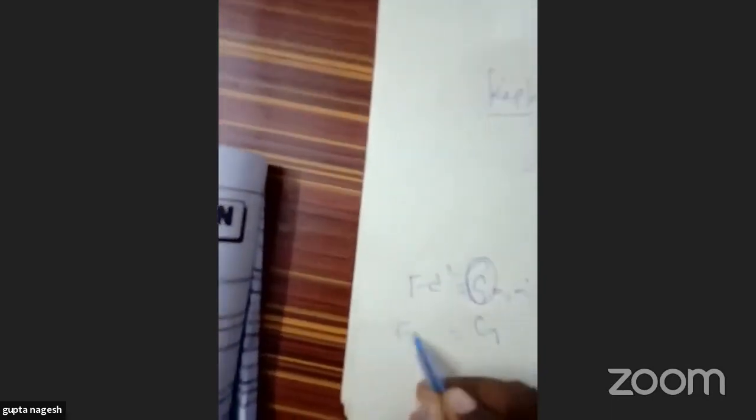So on doing cross multiplication, F D square is equal to G into M1 M2. What is our final motto? We have to calculate G. So keep the G on the right side: G is equal to F D square by M1 M2. This is the universal law of gravitation.